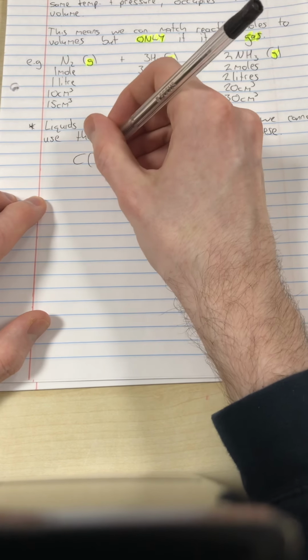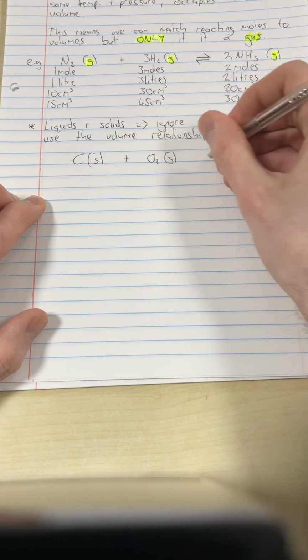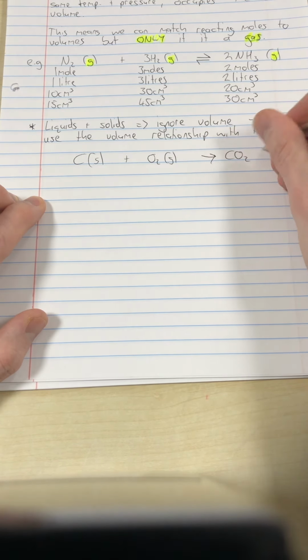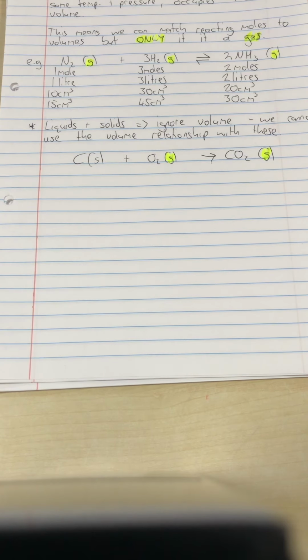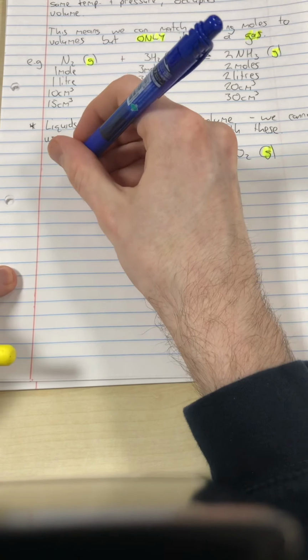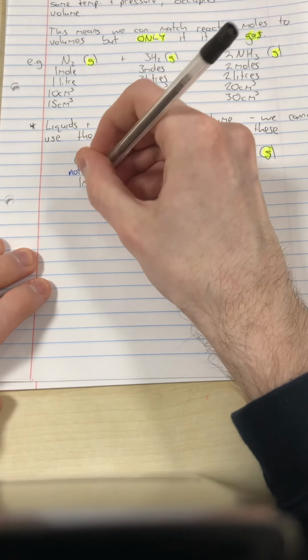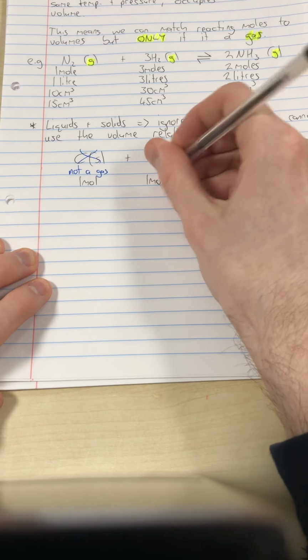So let's say we've got this reaction, the combustion of carbon. We've got oxygen, that's going to give us carbon dioxide. You'll notice that oxygen and carbon dioxide are the only gases here. Carbon is a solid, not a gas, so it doesn't work, even though we've got 1 mole, 1 mole, 1 mole.